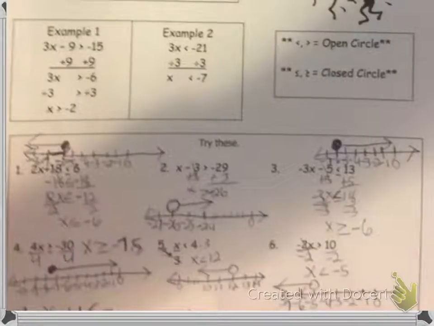Alright guys, I'll give you this graphic organizer today. We're looking at solving and graphing inequalities. If you look here at example number 1, I did a normal two-step using SADM.